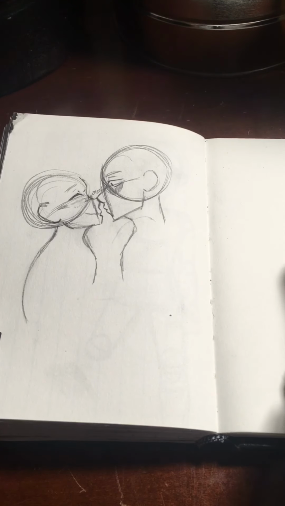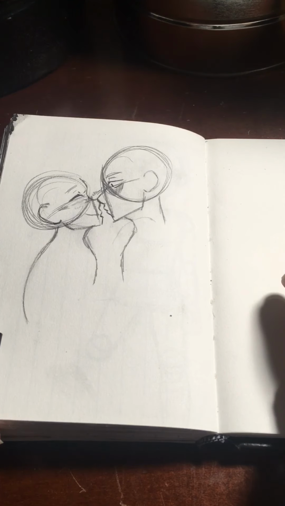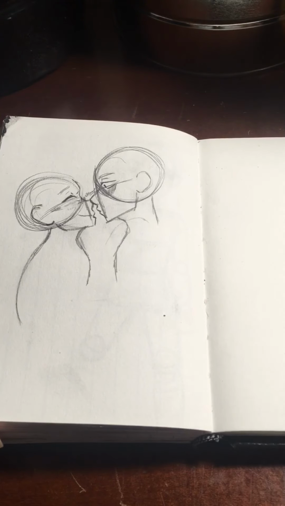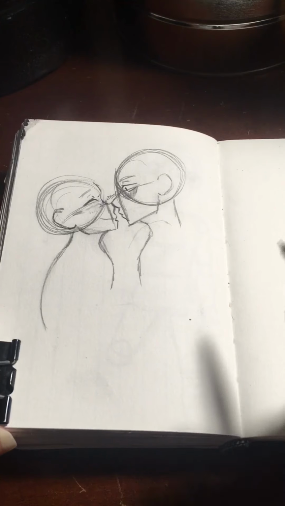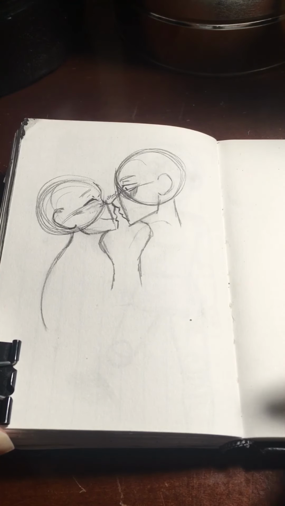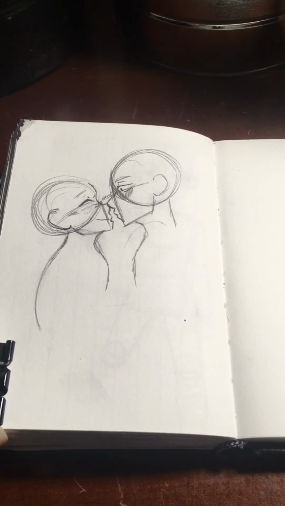But I'm still getting used to talking on here to myself, in a way, I guess. So, excuse me. Anyway, one of you guys had asked, how do I draw? And it's a very difficult process.